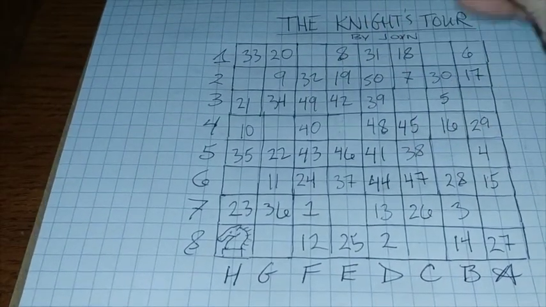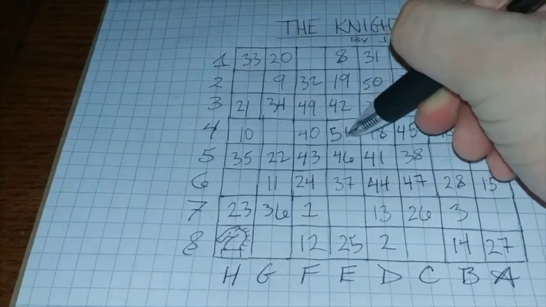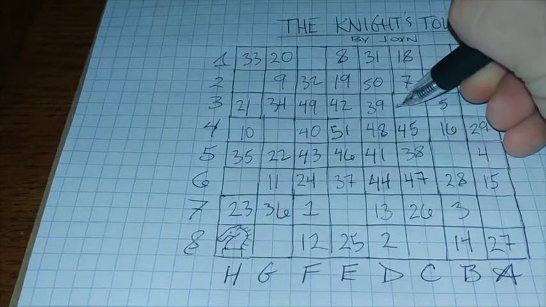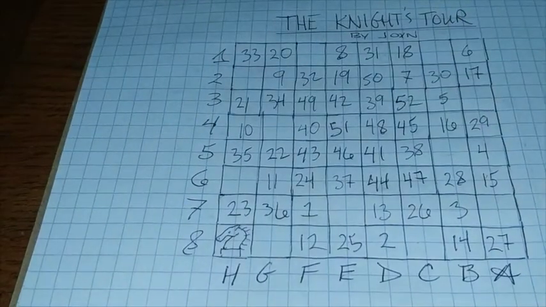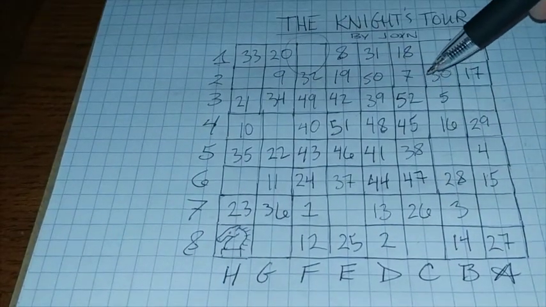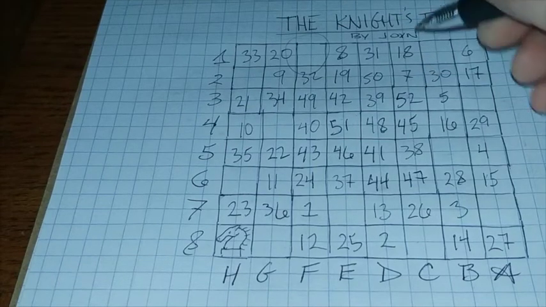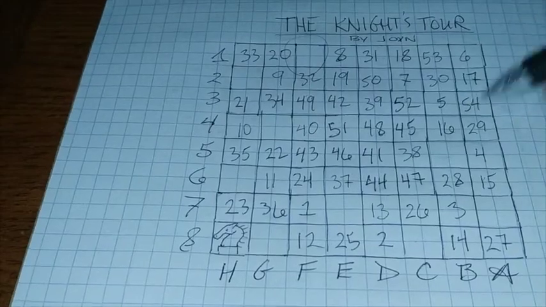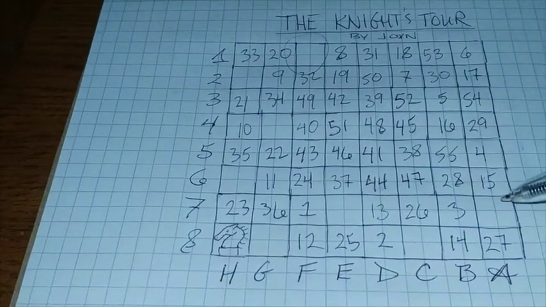Come back this way. 51 is there. 52 is there. So now this square right here we can't get to from right here. So that's going to have to be the end square. So let's go 53. Finish this thing out. It's pretty easy.